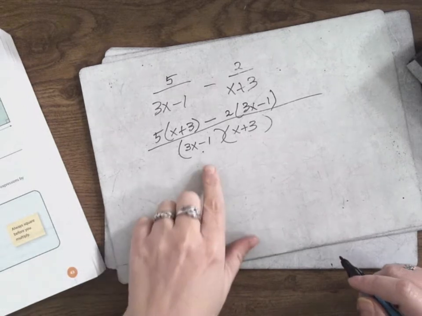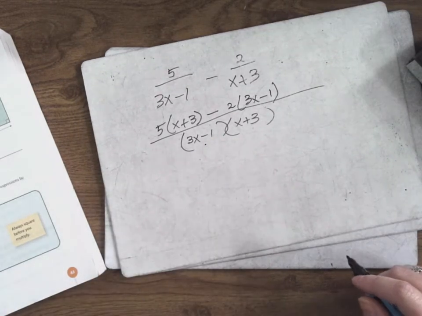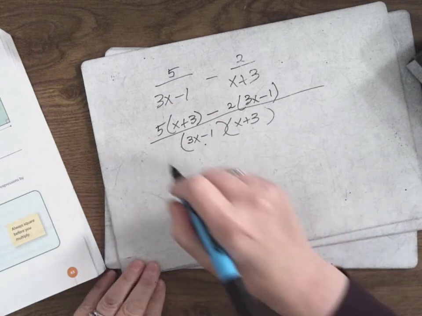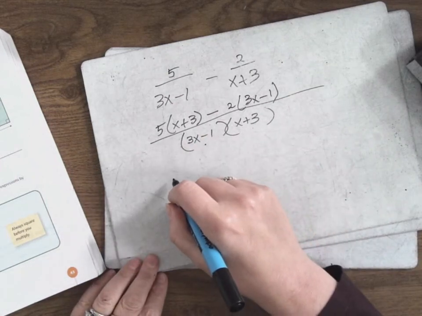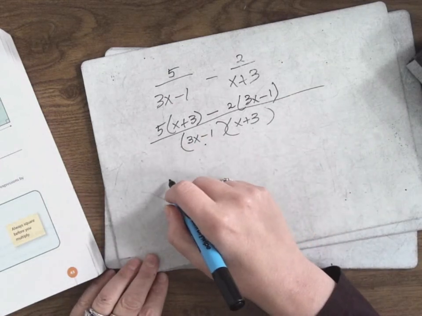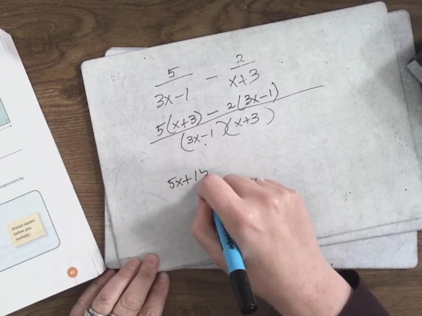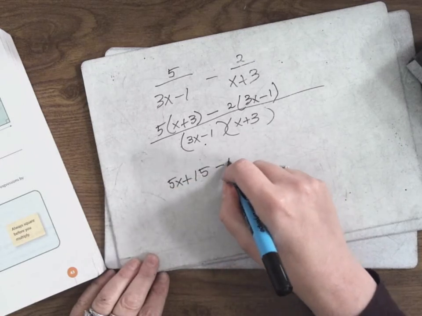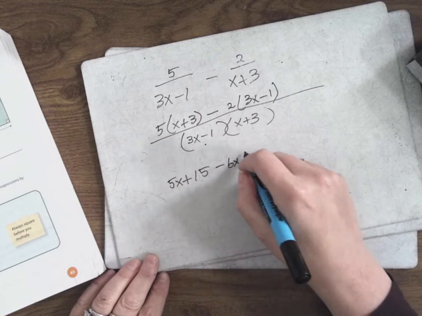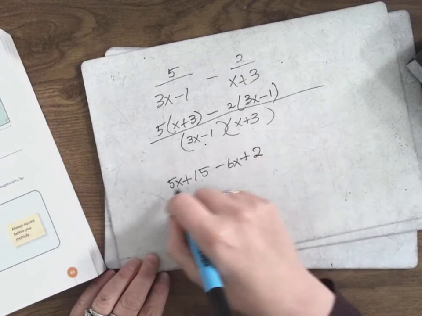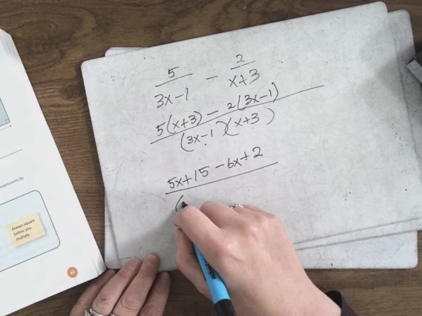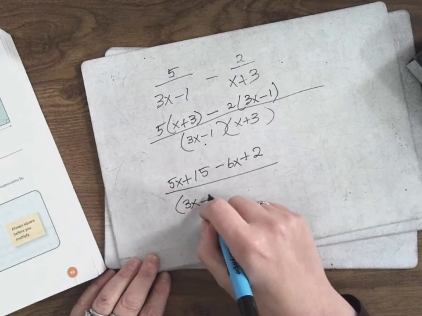So for these, see there's 2 brackets below the line. Don't even attempt to multiply those out. Above the line, multiply out above the line. What will I get? Plus 15 minus 6x plus 2. Very good. Plus 2, all over, and leave the bottom as it is.